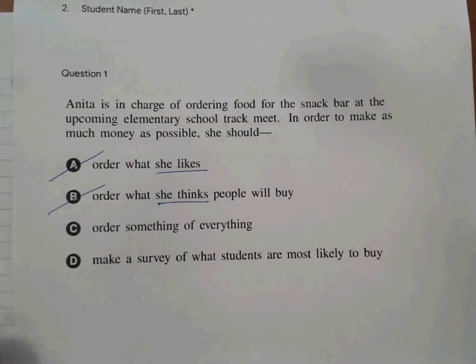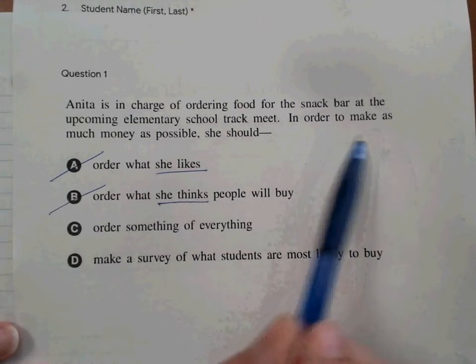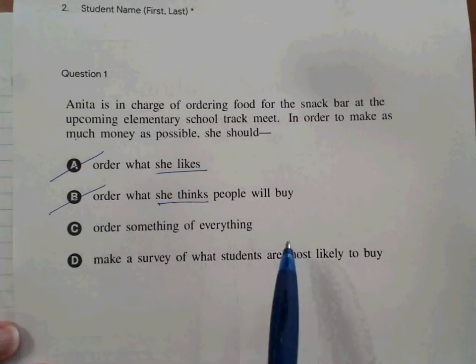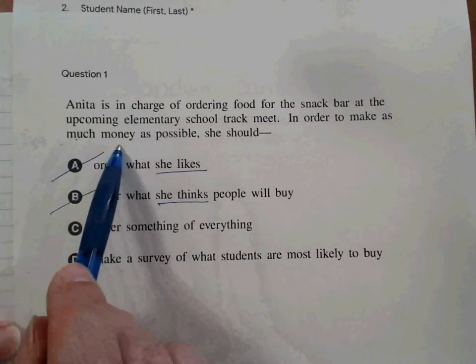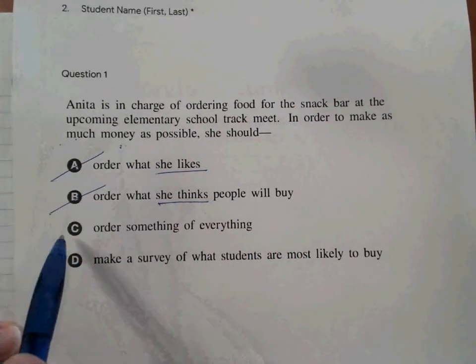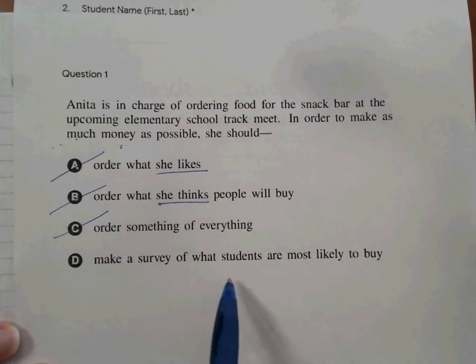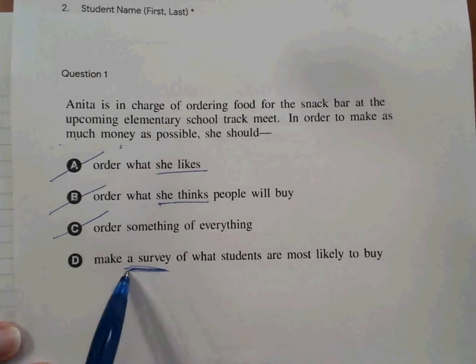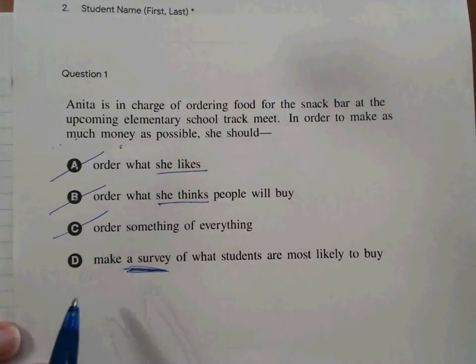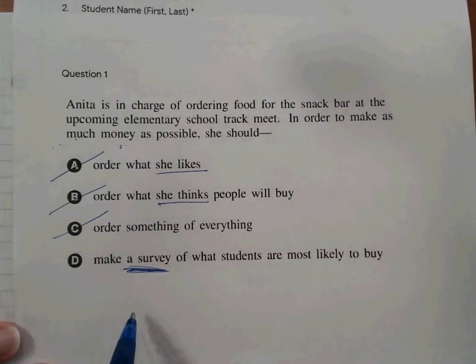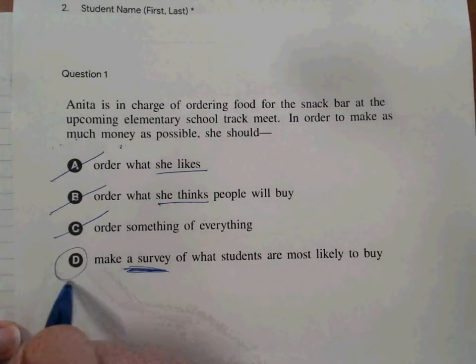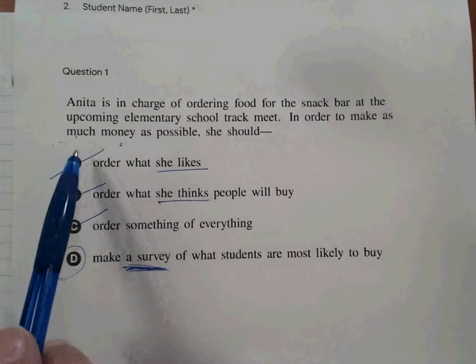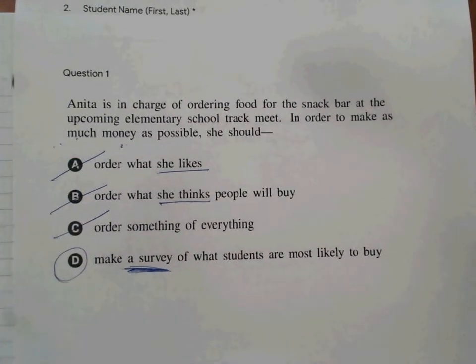Order something of everything. Well, if she wants to represent everything, yes, but you also want to make sure that you make as much money as possible. So if you buy everything, you're probably spending more money and not making more money. Make a survey of what students are most likely to buy. So if you survey a group of people and try to figure out what you should carry the most of because it's what people will buy, that is the most random. That's going to make the most money.